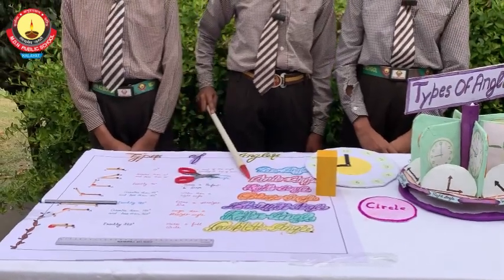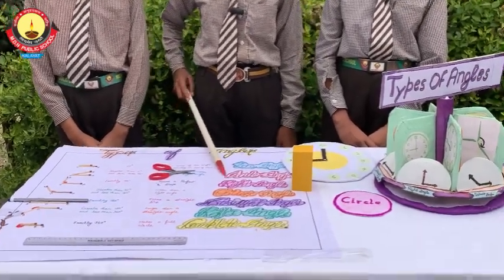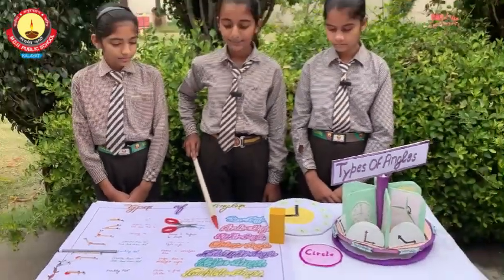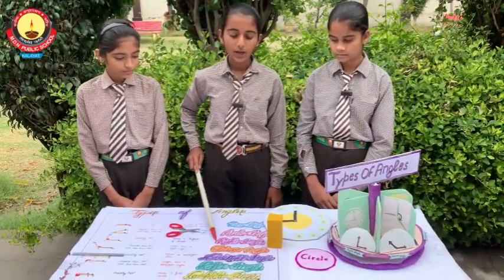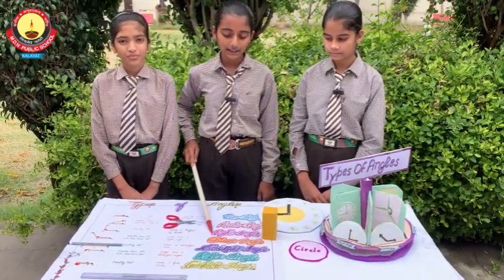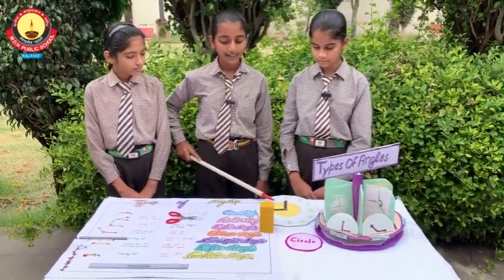Firstly, I am telling about acute angle. The measure of the acute angle is more than 0 degree but less than 90 degree. For example, an open scissor. Now I am telling about right angle. The measure of the right angle is 90 degree. For example, in a clock, 9 o'clock.